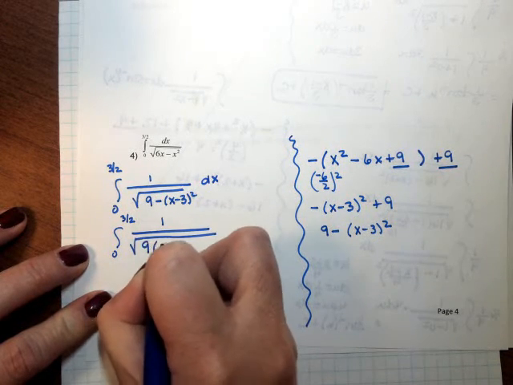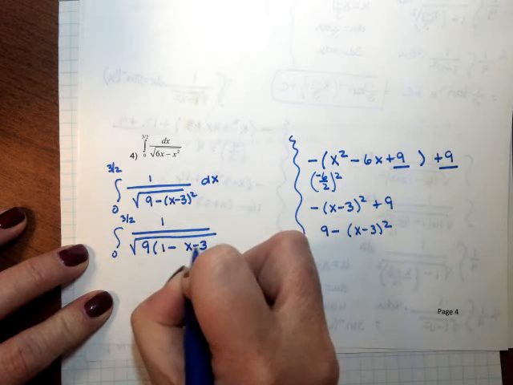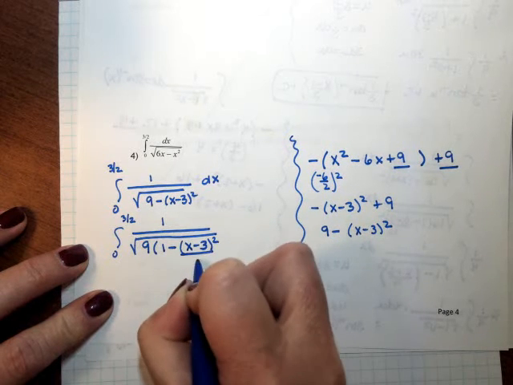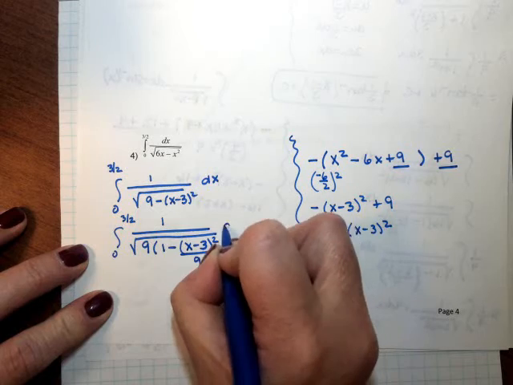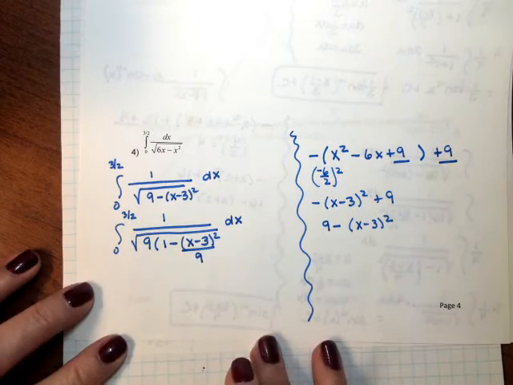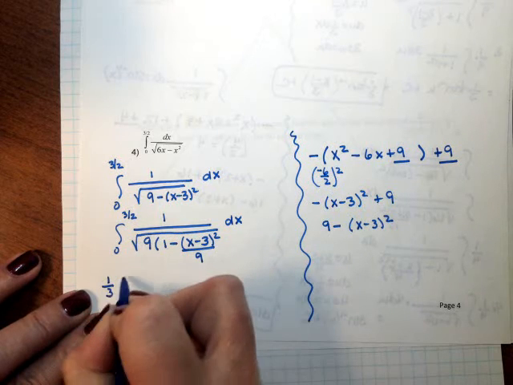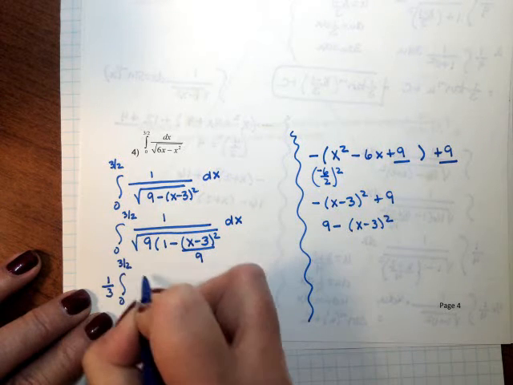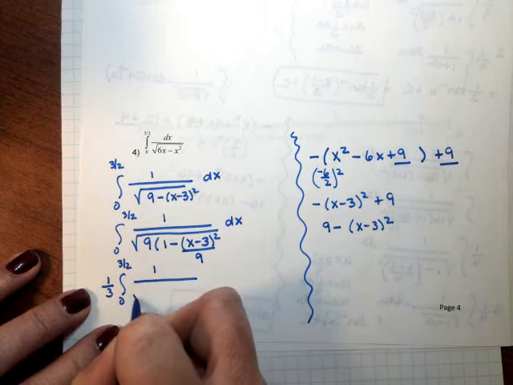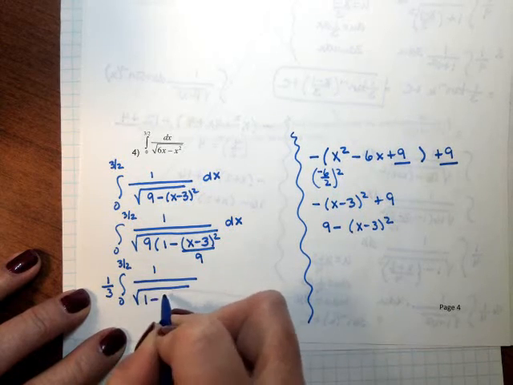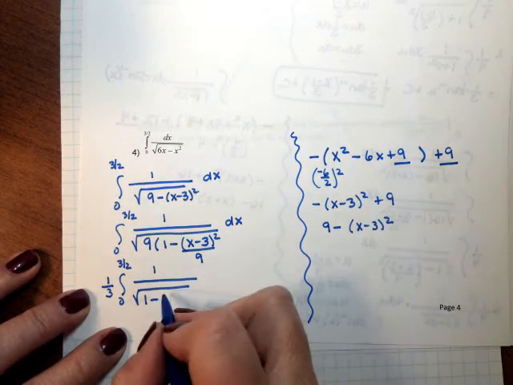So it's going to be 9 times 1 minus x minus 3 squared all over 9. So now 1 divided by square root of 9, I can pull a 1/3 out. And I have to write this as a base to the second power.